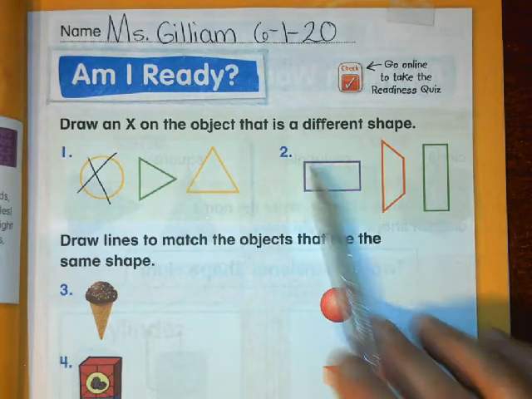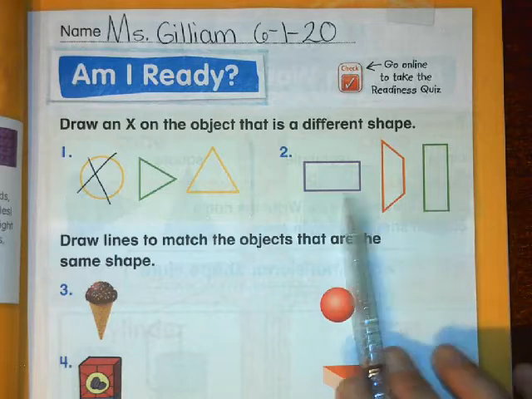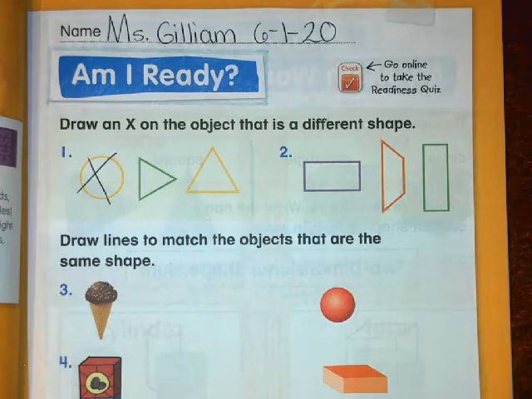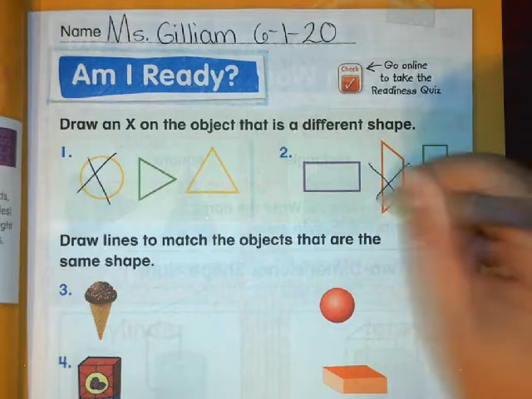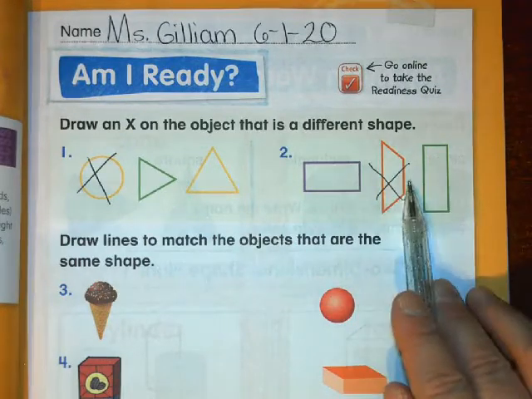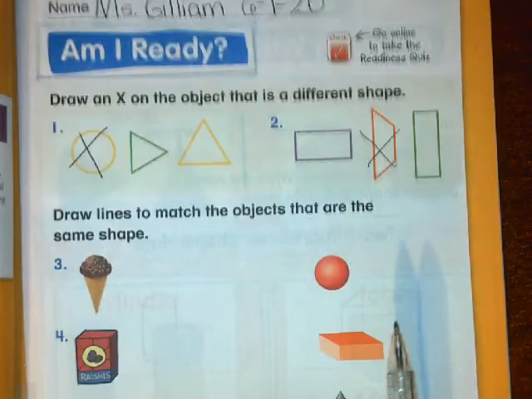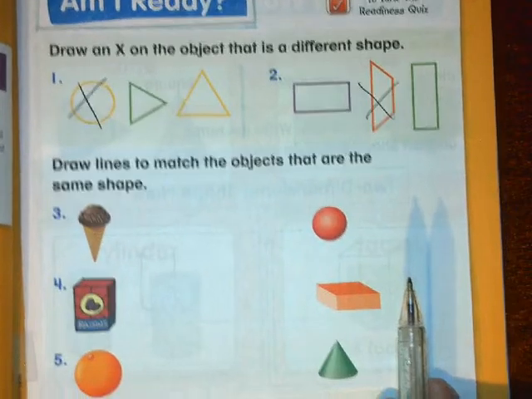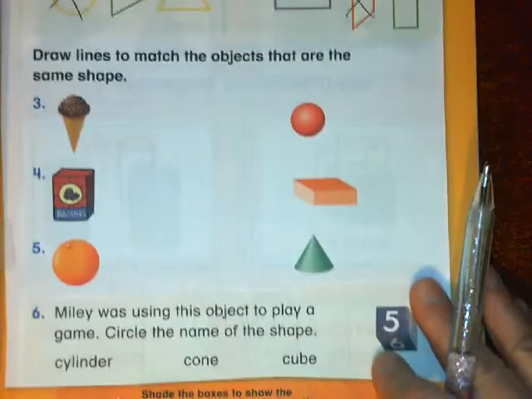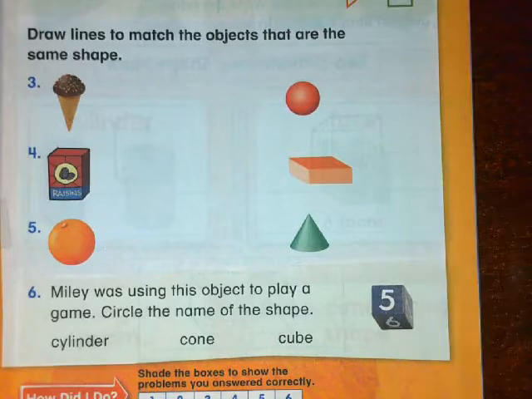Okay, number 2, which shape is different from the others? If you said trapezoid, you are correct. These two are rectangles, and this one is a trapezoid. Those are some of the plane shapes we learned about before. Okay, number 3, 4, and 5. These are fun. Draw lines to match the objects that are the same shape.